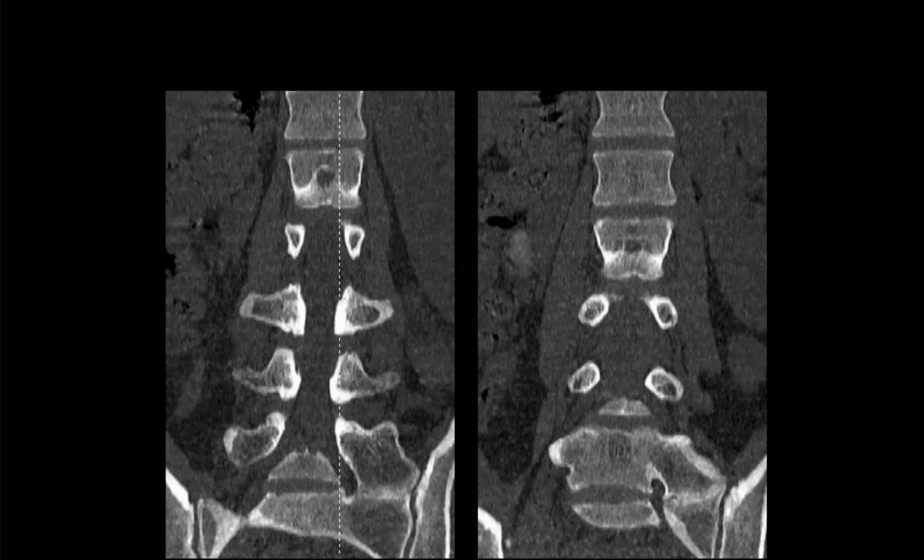Okay, Robert. All right, so here we have a couple CTs of the L spine. It looks like there's some transitional lumbosacral anatomy with partial fusion of that left transverse process and sacrum there. Right. So what would you call this syndrome?